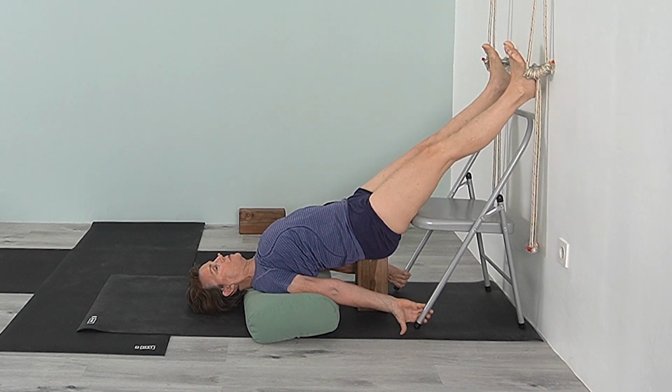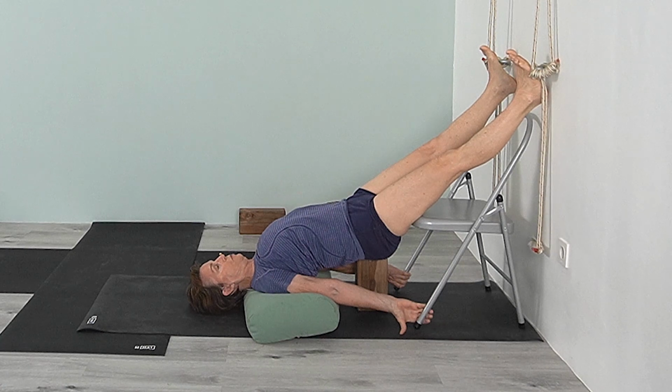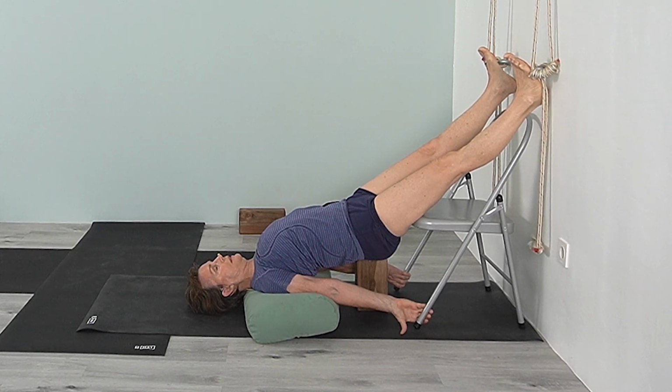So your backs of the thighs are resting on the chair, the feet are at the wall. You're in an inversion, and the arms are lengthened. So the inner arm in particular, and that wrist is open and neutral. Your fingers are bent like they were when you were in Gomukhasana, with the arms lifted up. So stay in that position.